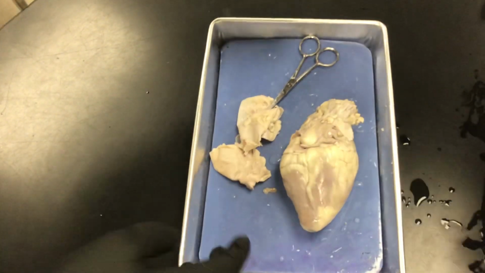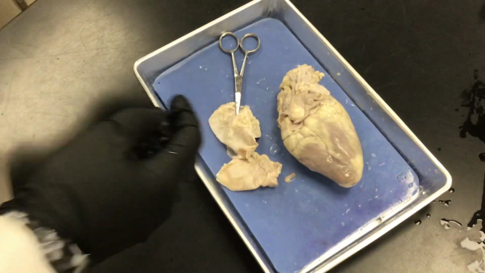Go ahead and start following the directions. What you need to do, now that you have done this part, is flip the page.